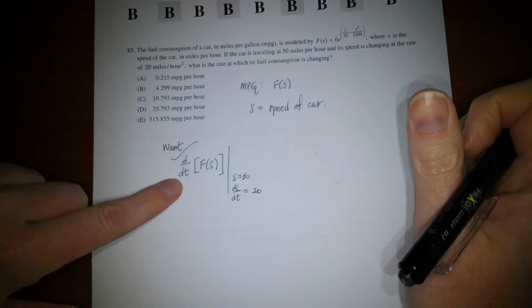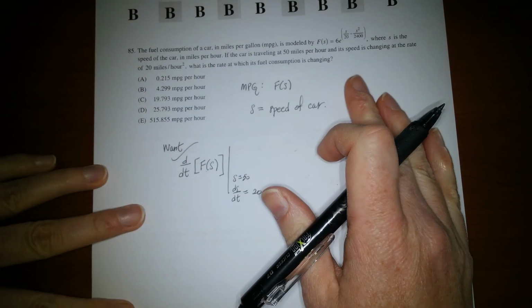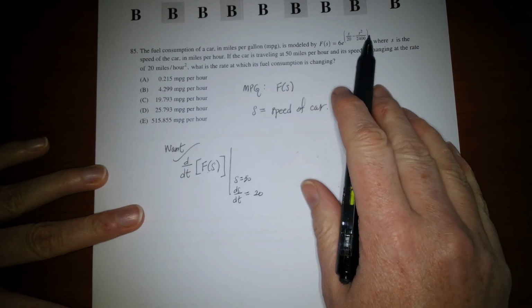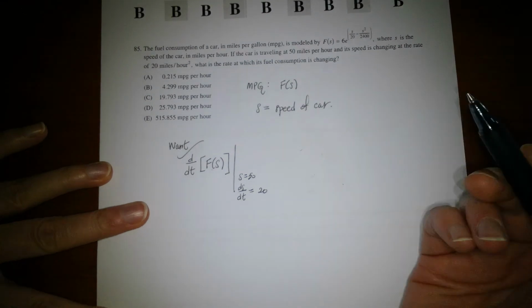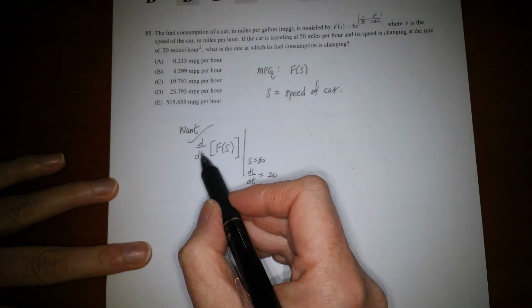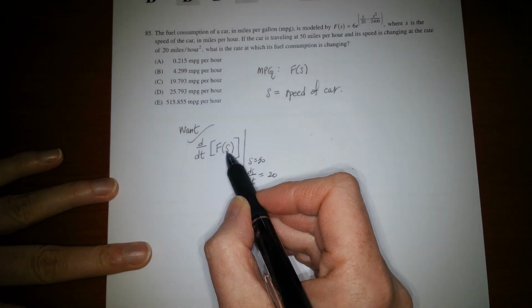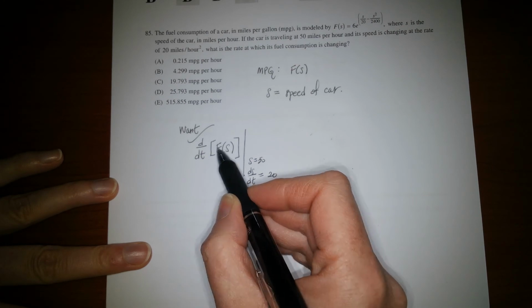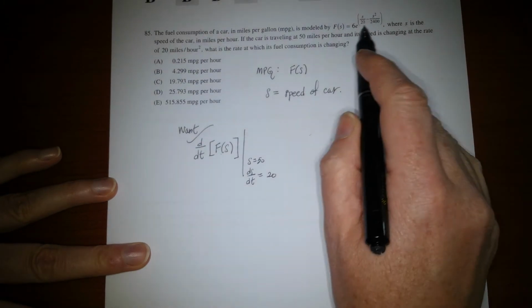Hopefully this part makes sense as far as how I got that. The longer way would be to deal with the rule and take the derivative by hand, but this is the calculator section. So let's make that calculator be our beast of burden, shall we? Let's figure out what d/dt of big F of S would be. Well, you'd have to take the derivative of the outside function, the derivative of this function right here.